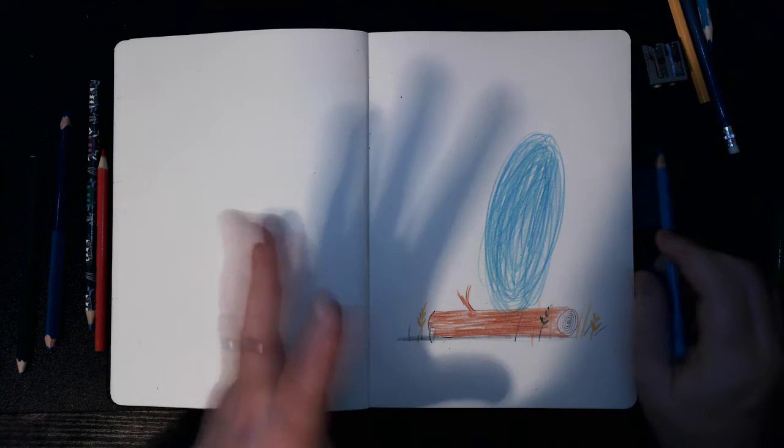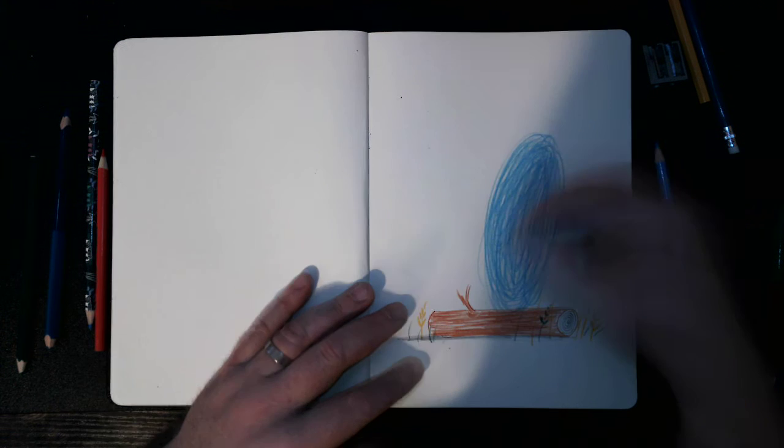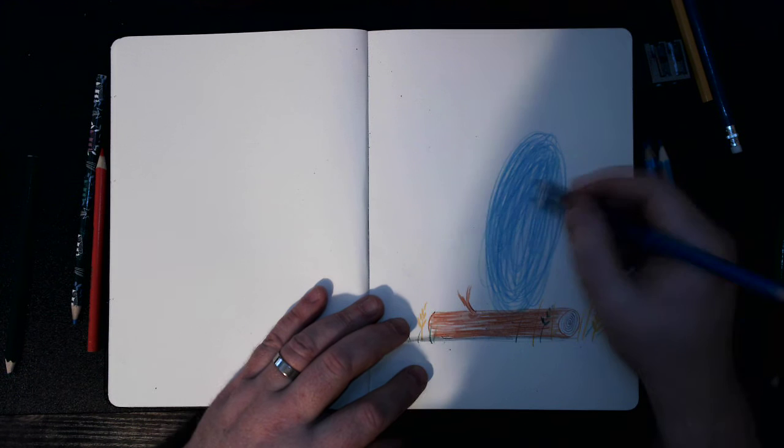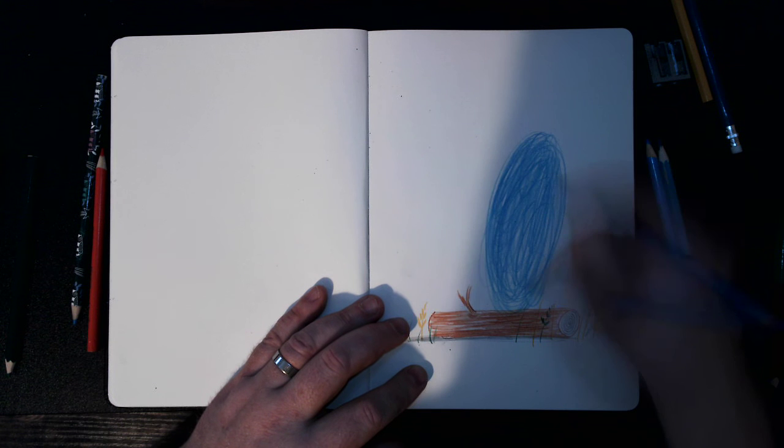Okay, that's the main color. So it's all blue, but let's put another kind of blue in it. Oh, that's kind of the same. Okay, let's go for a bit of a darker blue. So maybe some of the scribbles are a different color, just to give it a bit of variety.